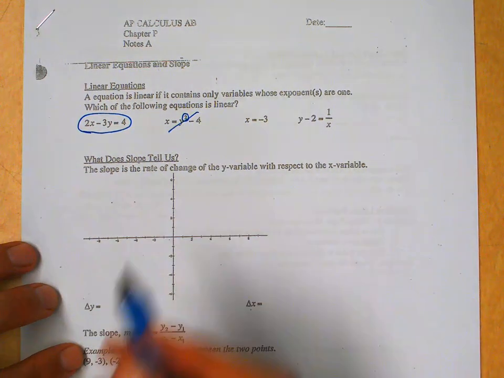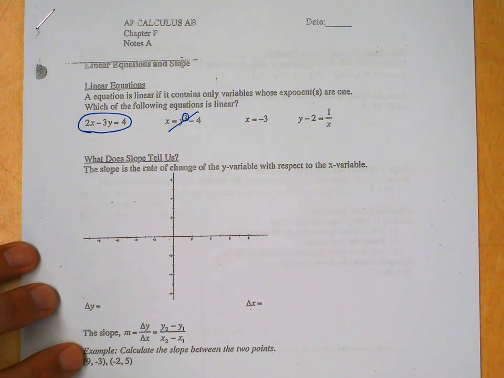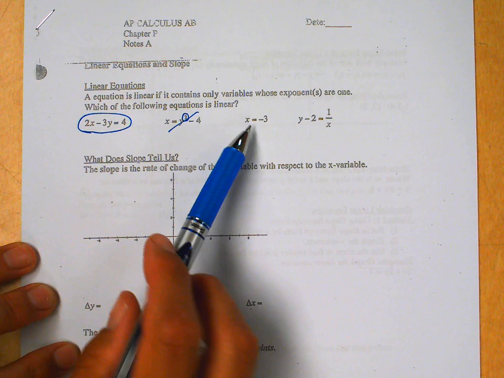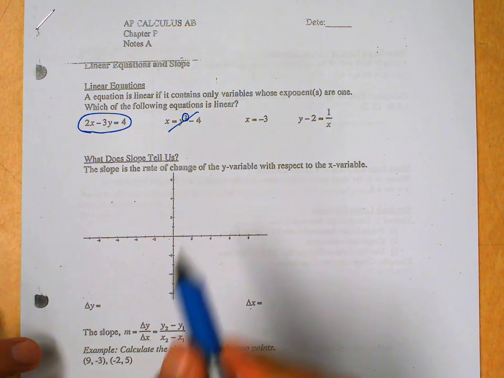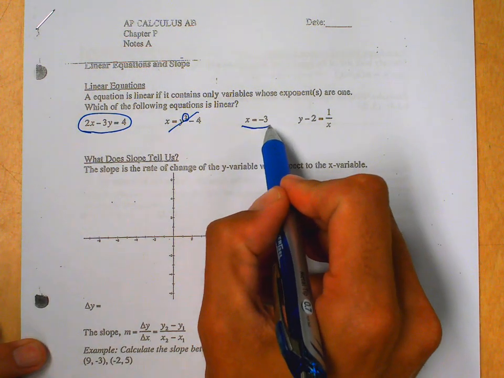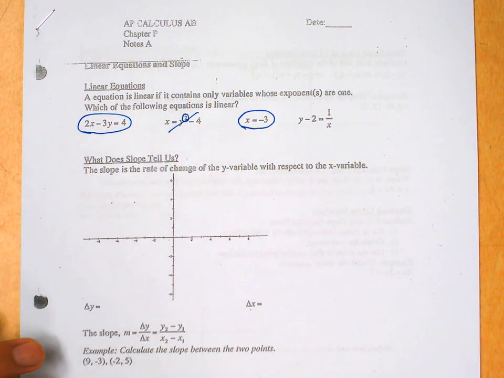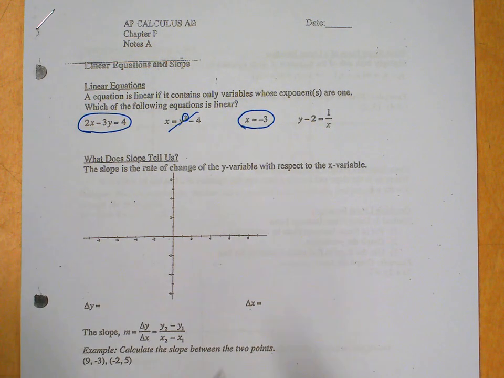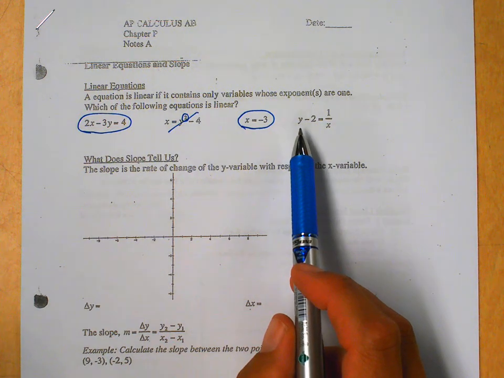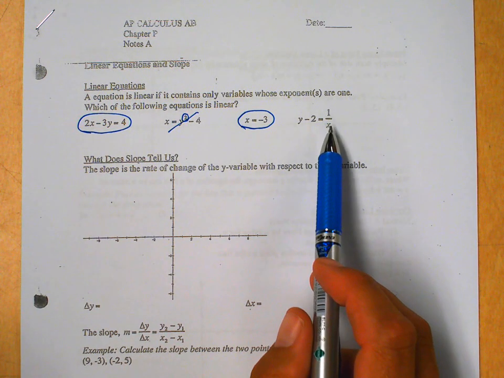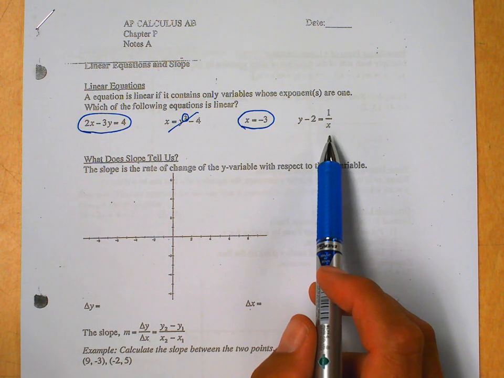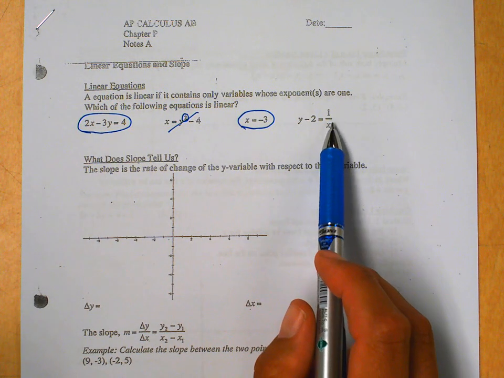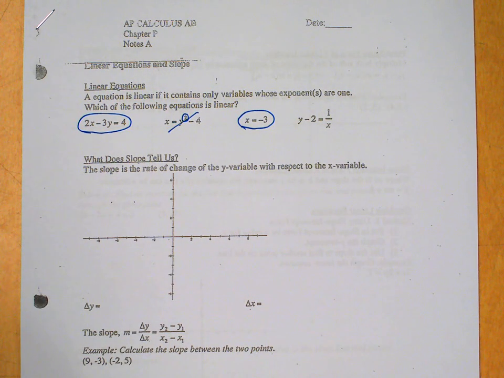Okay, x equals -3. Well, the only variable is x, and the power is 1. And so, yeah, we'd have to say that's linear. And we'll actually see what x equals -3 is going to look like in just a second if you're not sure. Now, this last one's a tricky one. y minus 2 equals 1 over x. And you might start to say, oh, well, y has the exponent of 1 and x has the exponent of 1, so that must be linear.